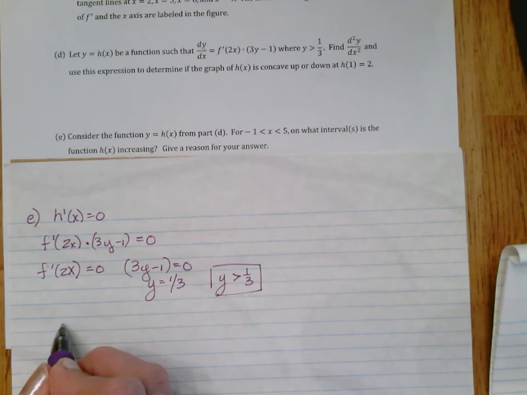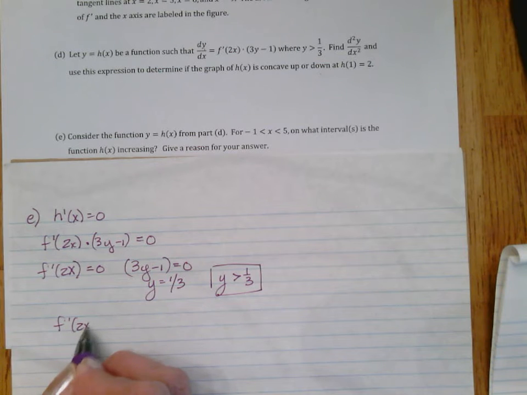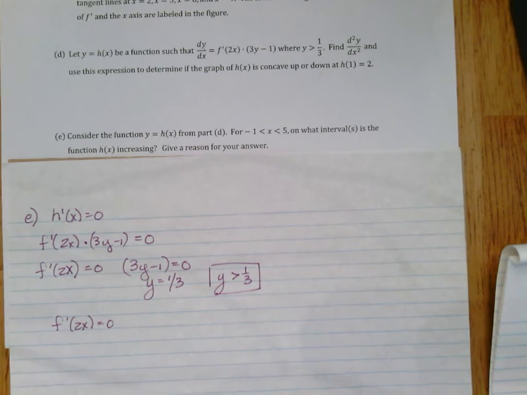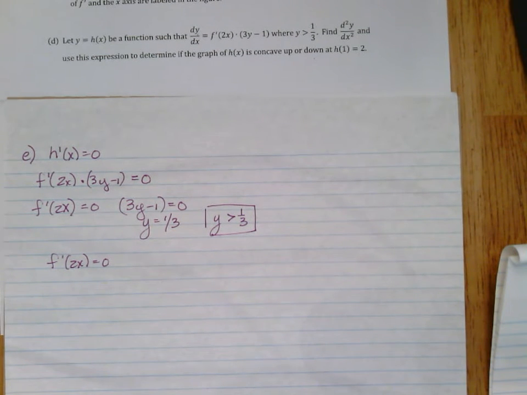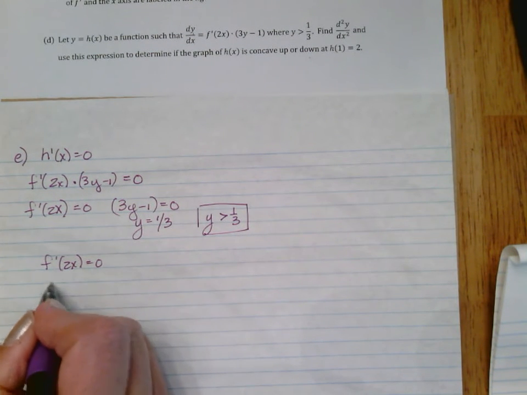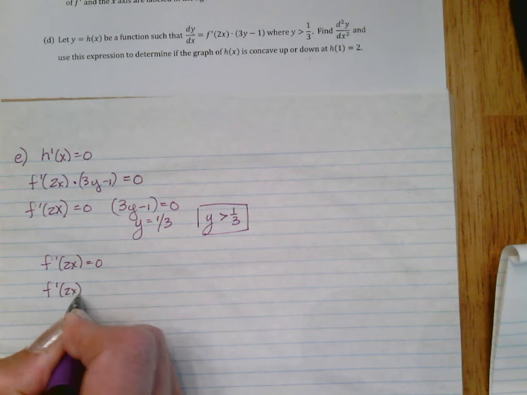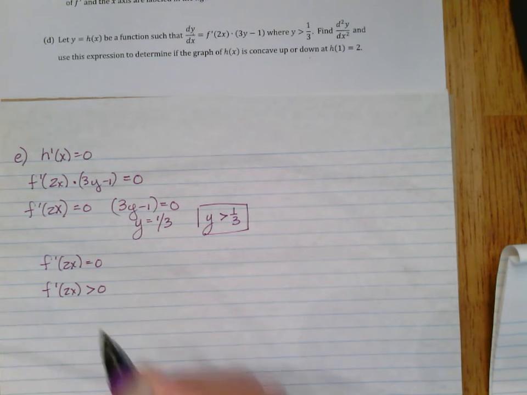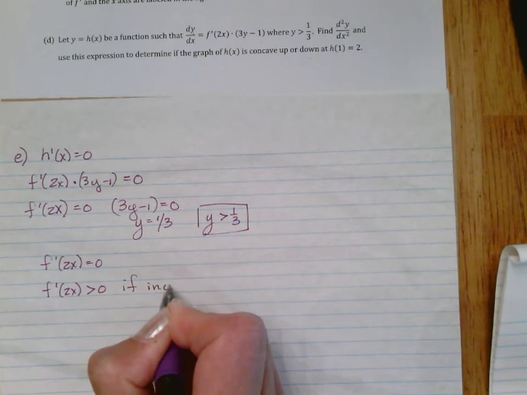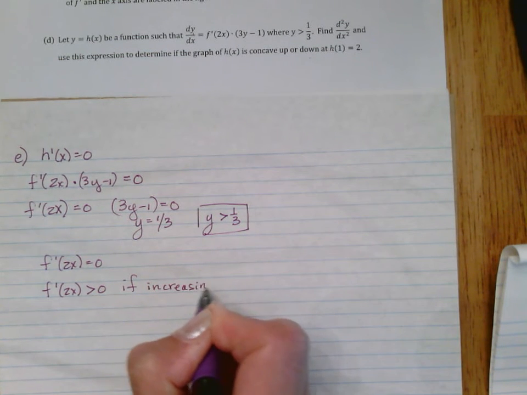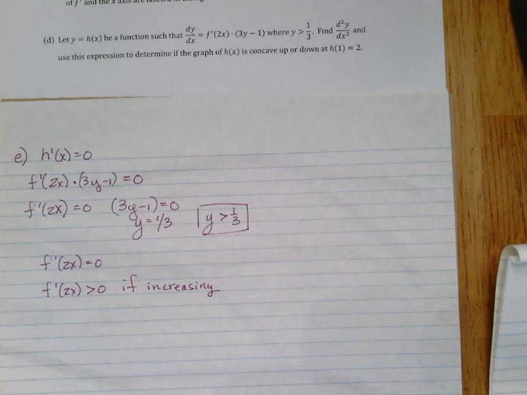Okay, let's look at the other part. F prime of 2x equal to 0. Well, we know that we want f prime of 2x to be greater than 0 in order to be increasing. So you want to go back and look at your graph.